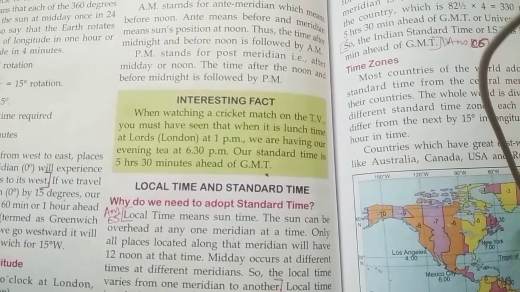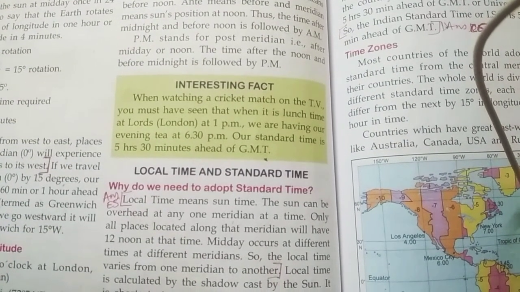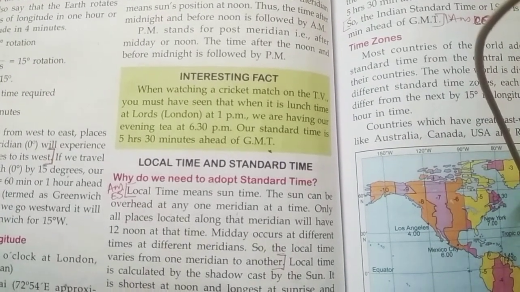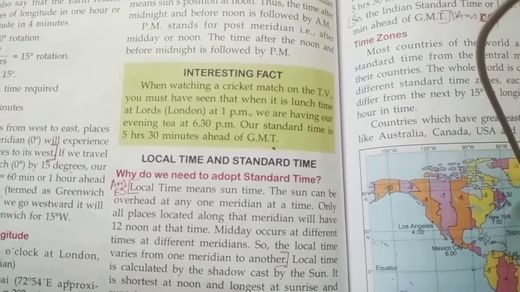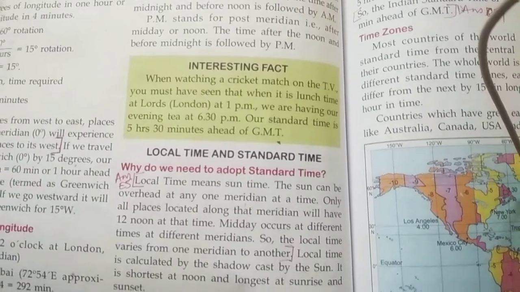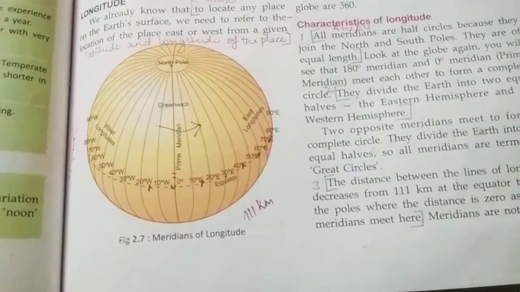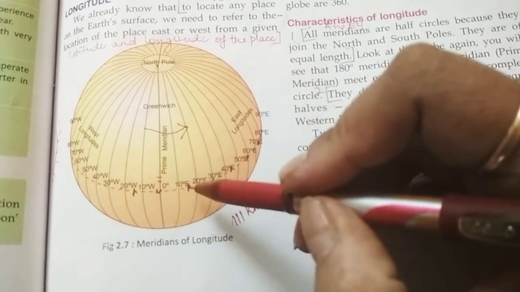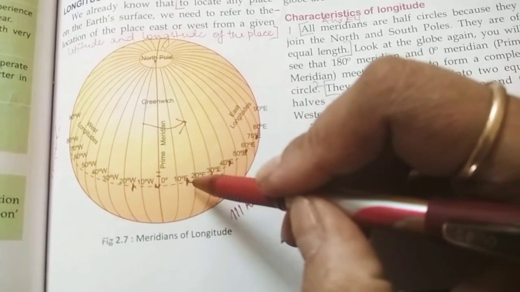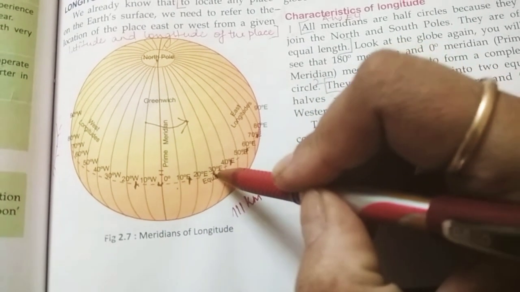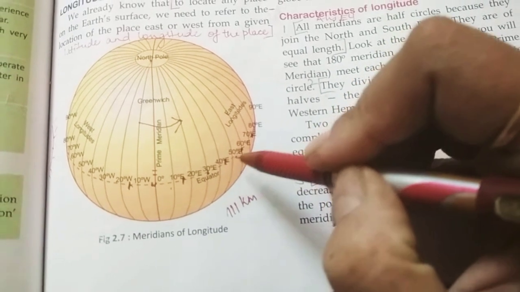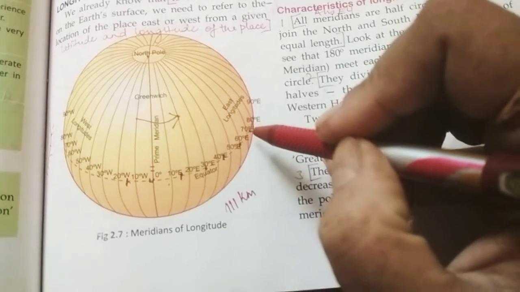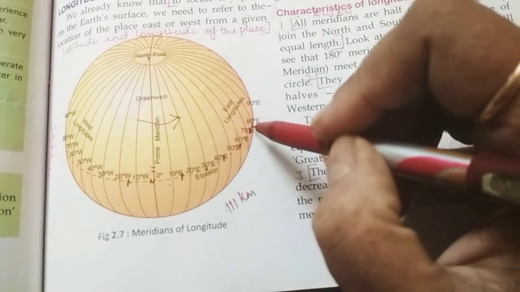Then an interesting fact: when watching a cricket match on TV, you must have seen that when it is lunch time in London at 1 p.m., we are having our evening tea at 6:30 p.m. Our standard time is 5 hours 30 minutes ahead of Greenwich Mean Time. That means if the prime meridian, the Greenwich meridian, is at 0 degrees and we are 5 hours ahead, that is 15 degrees 1 hour, then another 15 degrees 2 hours, then 3 hours, 4 hours, 5 hours, and then 30 minutes more.